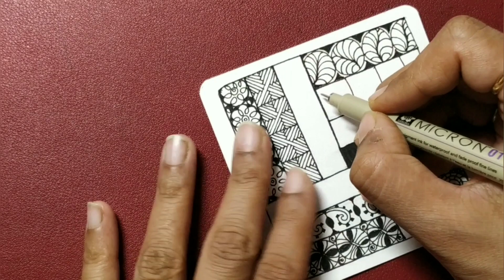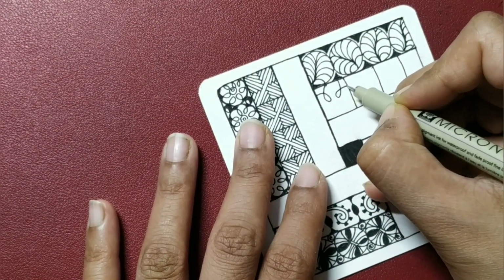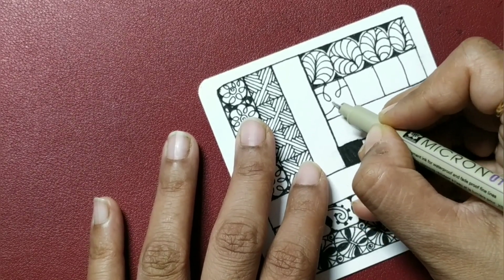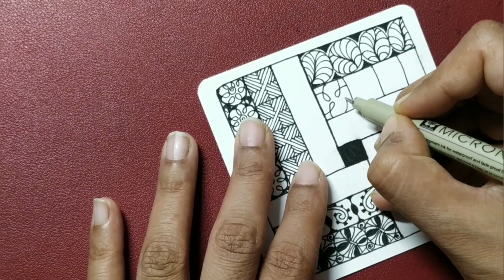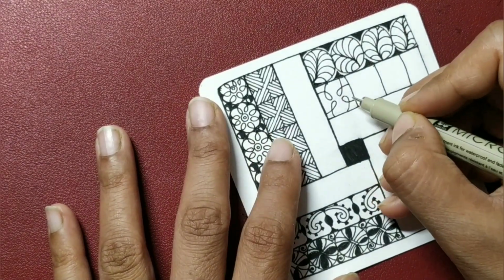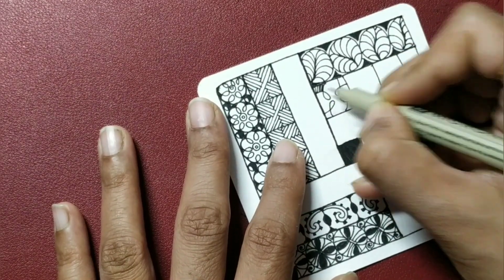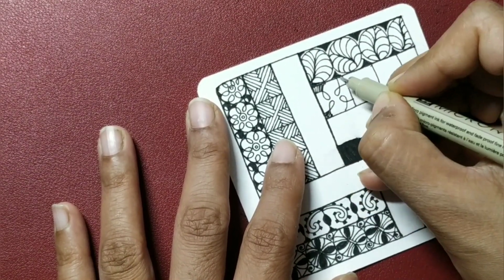So I'm going with a simple fragment like this, loops on four corners. Right, so these loops can be very close to each other or they can be far away, and then I'm going to just ink this section.